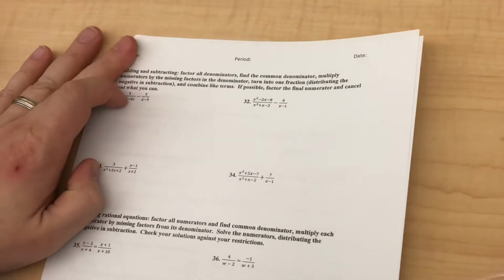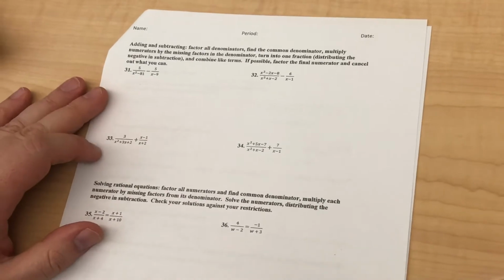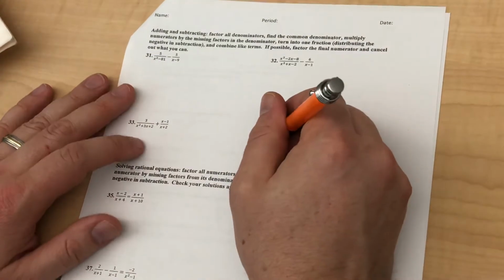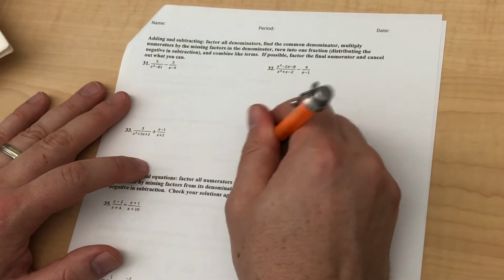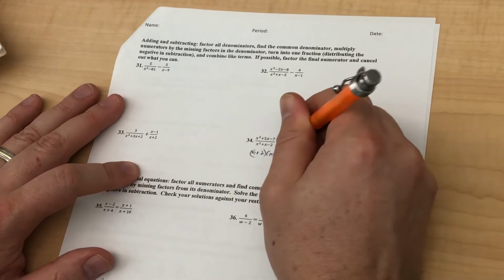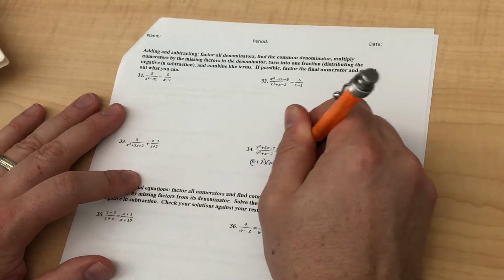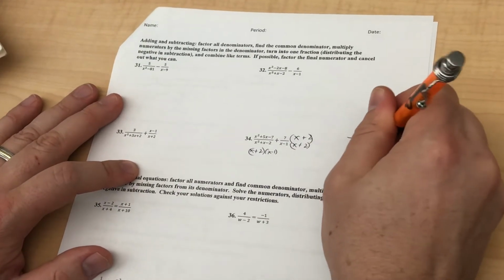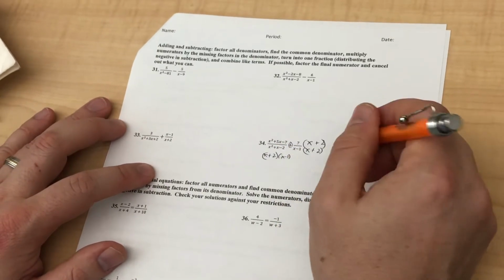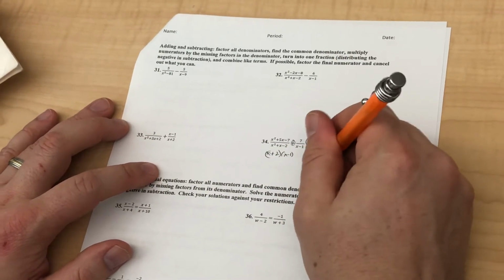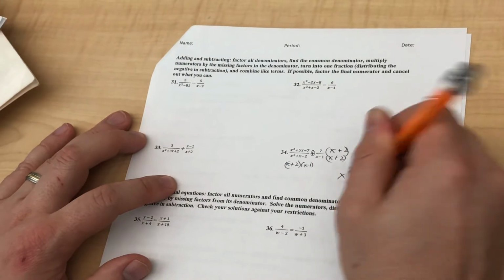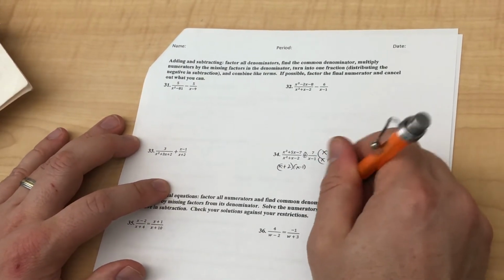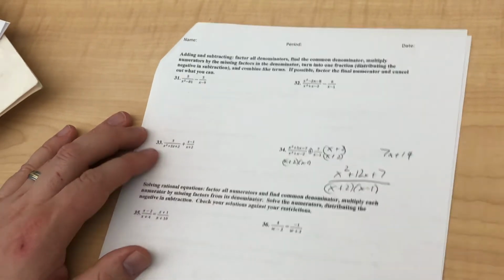The adding and subtracting, again, we just did this. You find a common factor, so you got to look for the common factors. You got to multiply to get a common factor. This one would be x plus 2 and x minus 1, which means you multiply this side by x plus 2 over x plus 2, so you don't change the value. That's 7x plus 14. It's a plus. I go to combine like terms over here. That's going to be x squared plus 12x plus 7, which is not factorable, so it stays over x plus 2 and x minus 1.